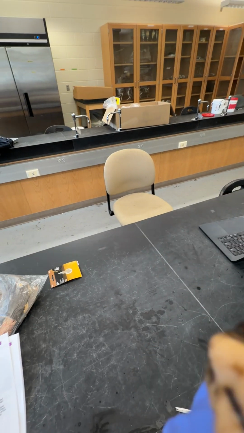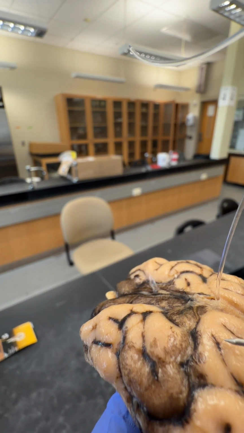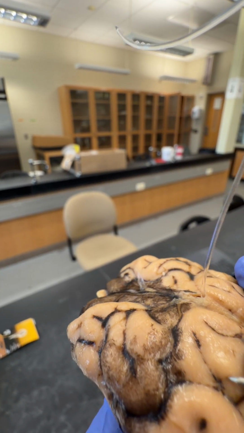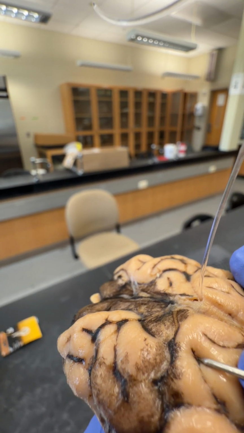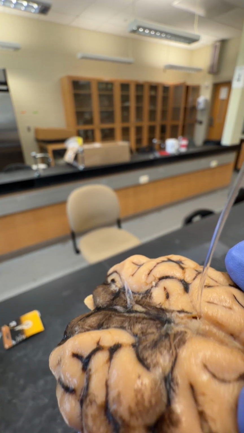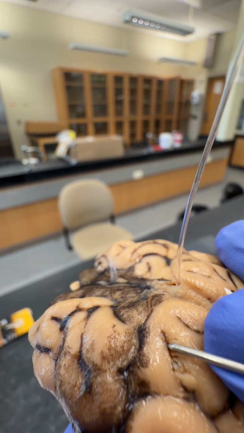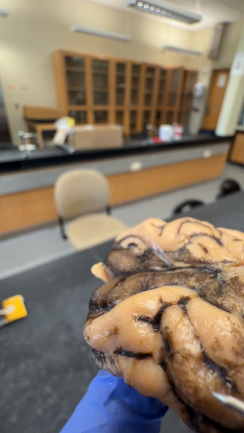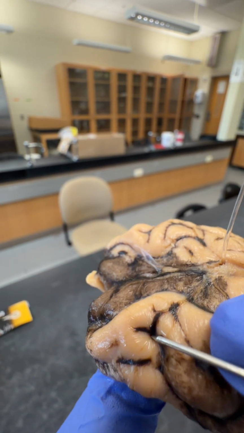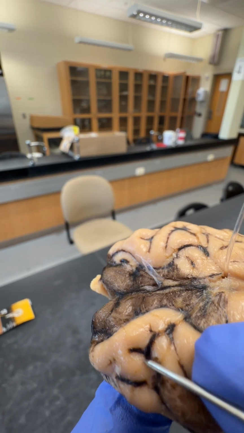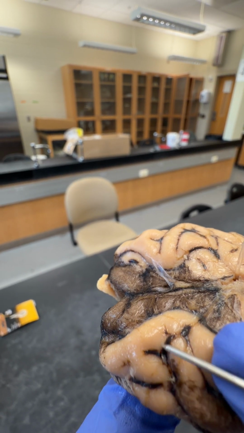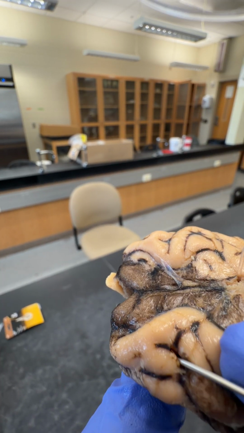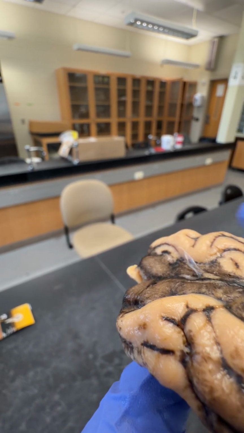If we break open a sulcus, that's not exactly a good one to do, I guess. Let's move over here. We break open a sulcus, basically we're cutting through the arachnoid mater. And then the next layer down, and we won't be able to see it on here, would be the pia mater.